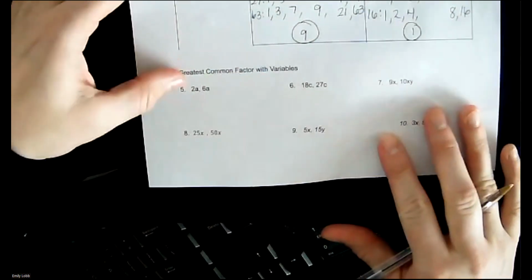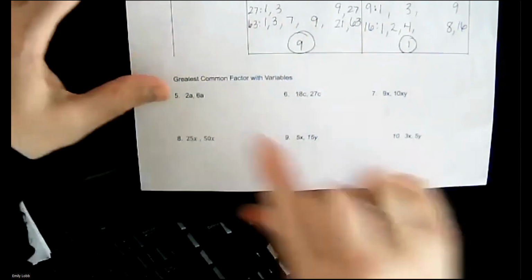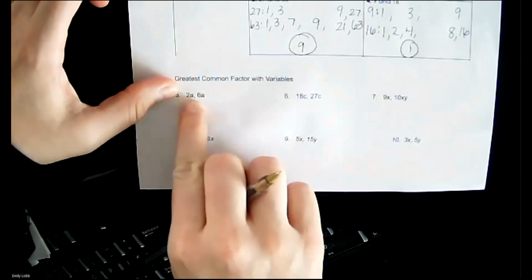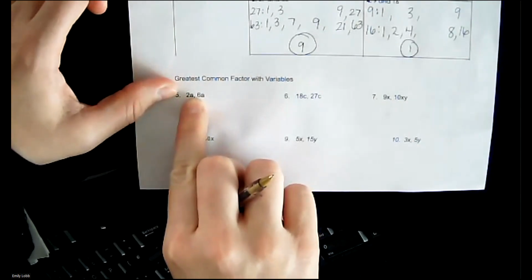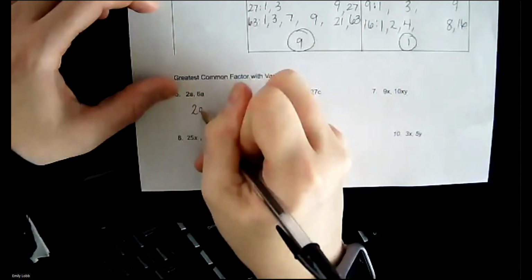All right, look at these variables. Now we're going to start looking at what else we could divide them by. We could divide them both by 2, and we could divide them both by A, right? We could take A out, so we would literally have 2A.